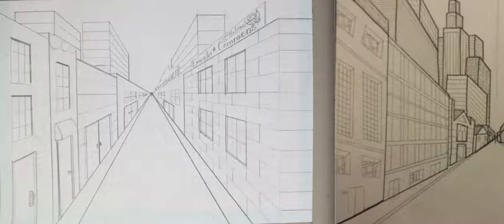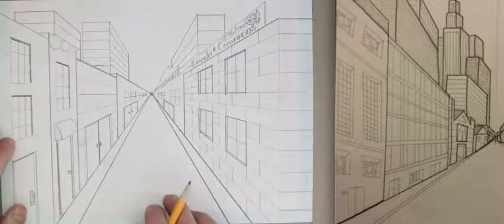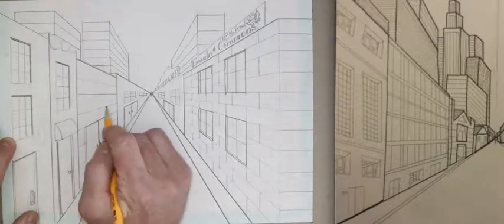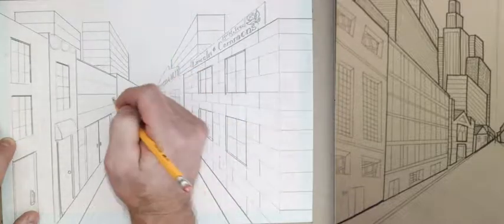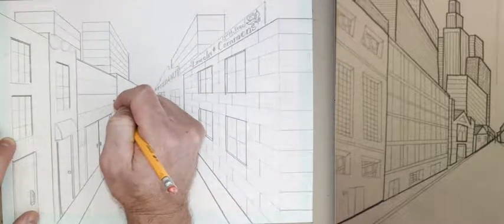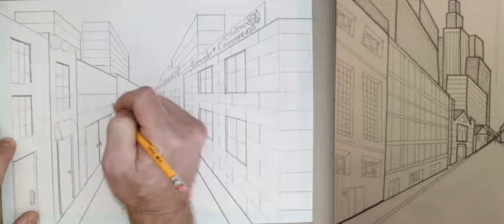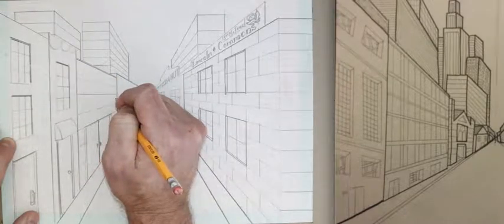And that sign is going to be for a Foot Locker. So something you might want to think about is giving yourself space for each one of those letters by planning it out before you start. So I'm going to start with my smallest letter and go to my largest first. So I'm going to work backwards.